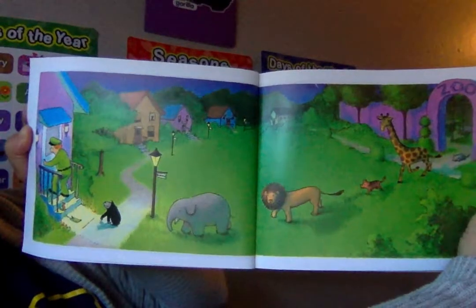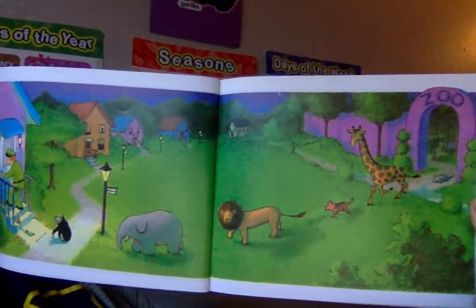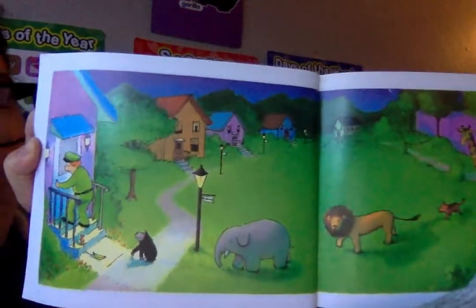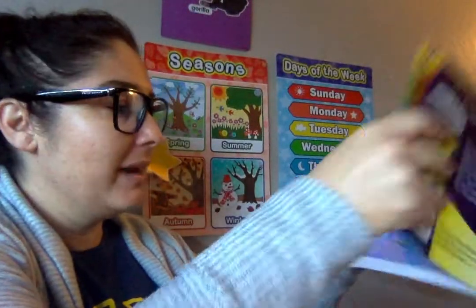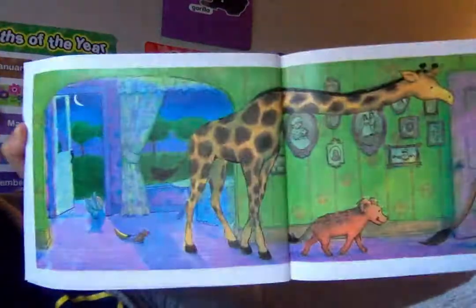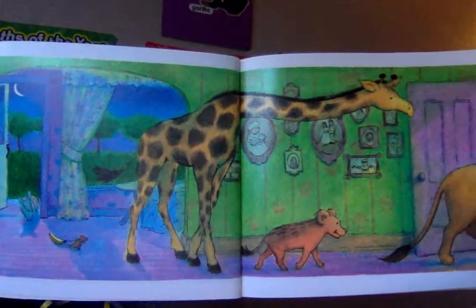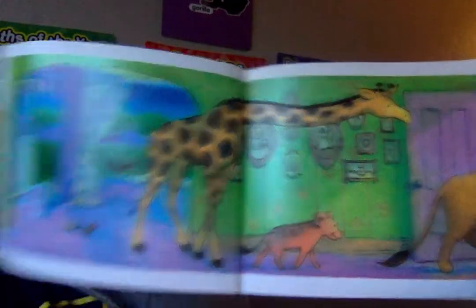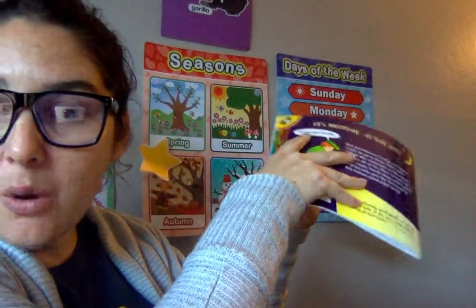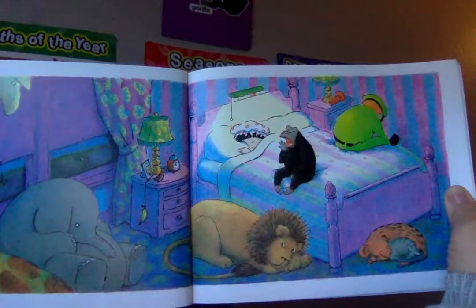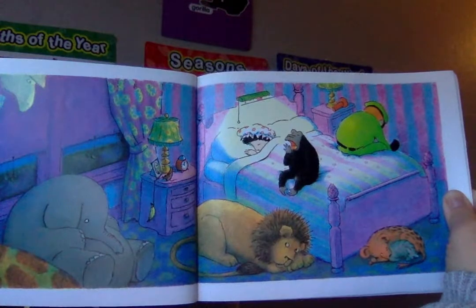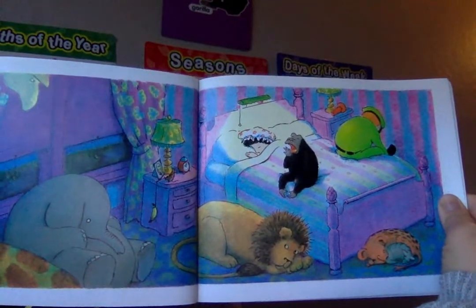Uh-oh. All of the animals are escaping the zoo and they're going to his house. Oh my goodness. And now they're going into his house, into his bedroom. Oh my goodness, they're going to sleep with the zookeeper in his room.